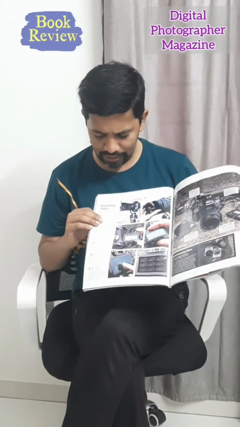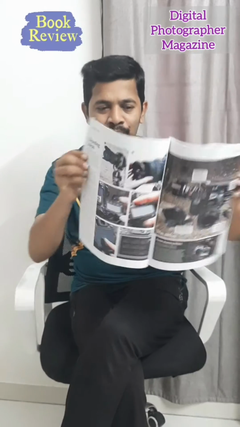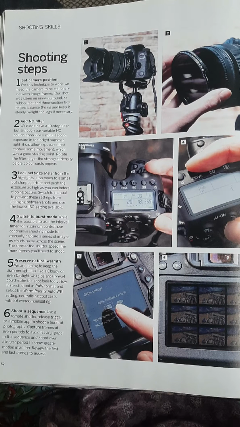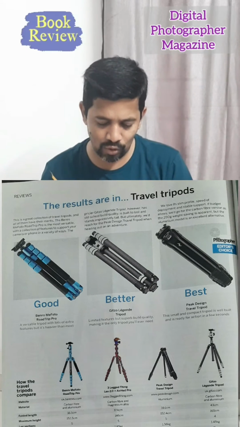For example, here it is given like shooting steps, and I'll keep this as a photo so that you can easily follow. It covers how to have the settings, position and filter, lock settings, switch to burst mode, and natural warmth, and shows the sequence, everything. And then for various cameras, like Fujifilm and Nikon or Canon and all that, the techniques are given as well.